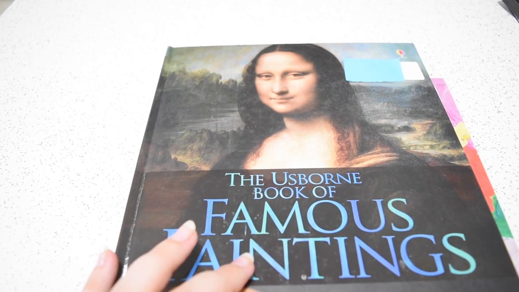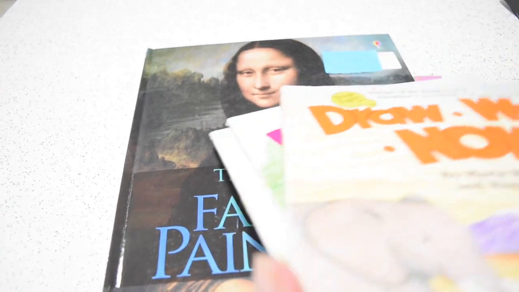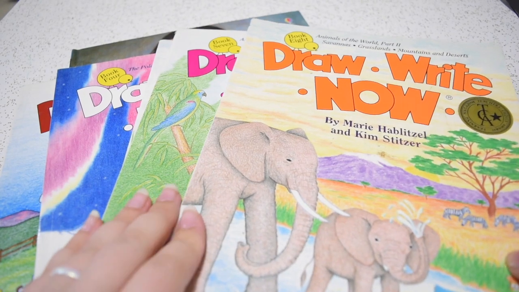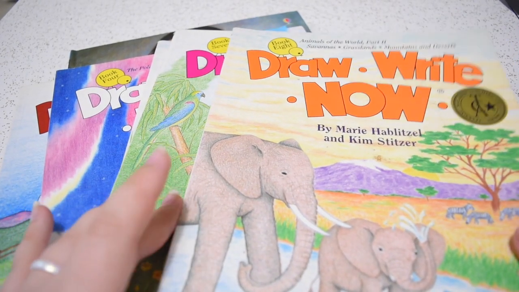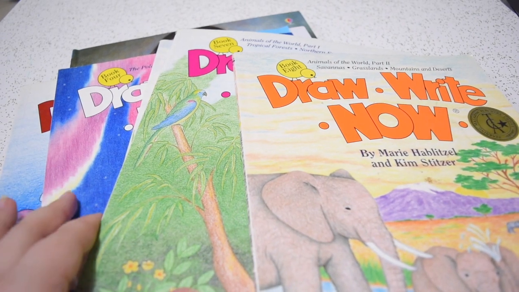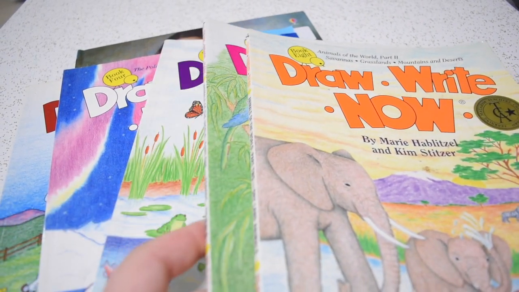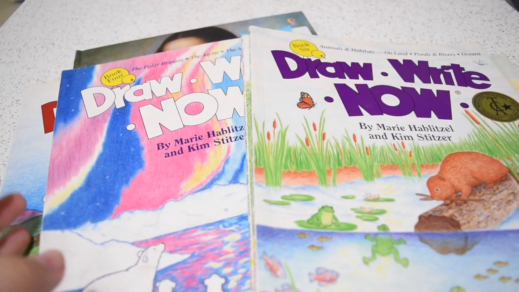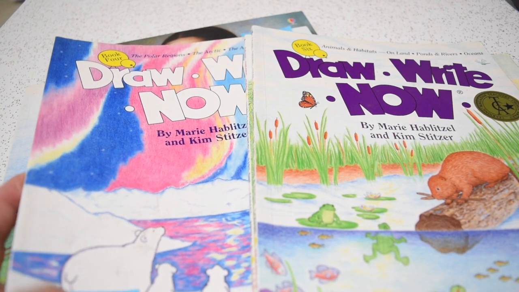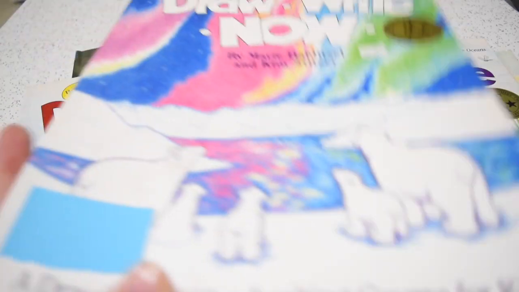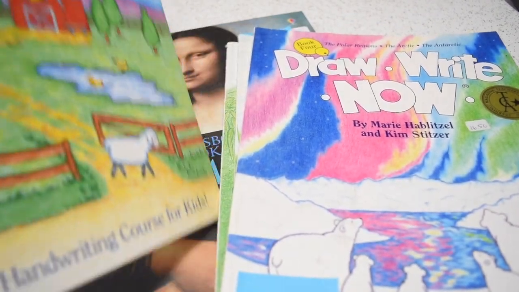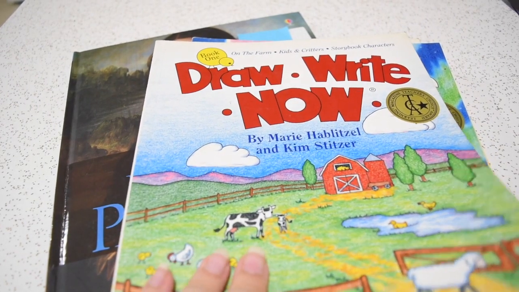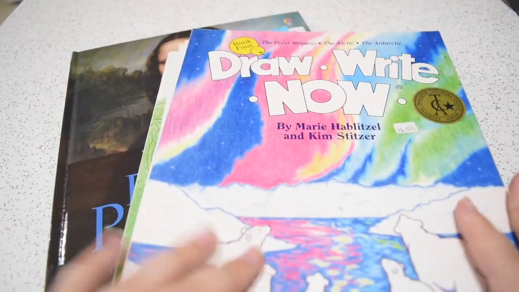Then there is this set. I will show you the whole set, but only show you inside one book because they're all relatively the same. So this is the Draw Right Now. And we have the dry land animals, the forest animals, the on land, ponds, rivers, and oceans, the Arctic, and also the farm. So in each one, I'll show you in the Arctic because I really love this one.